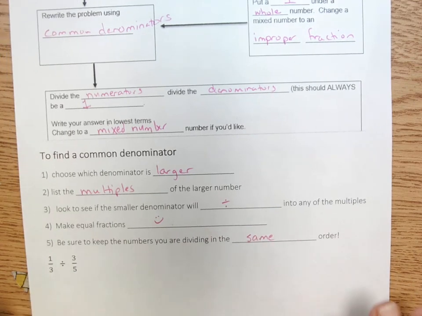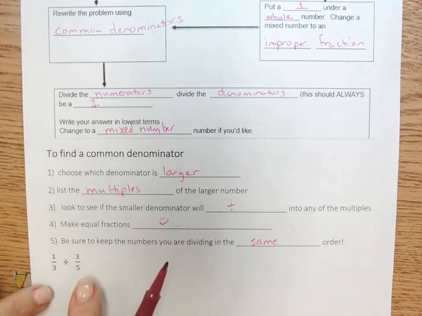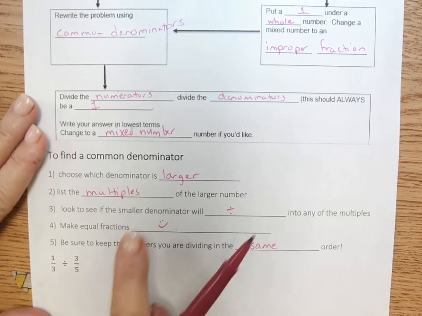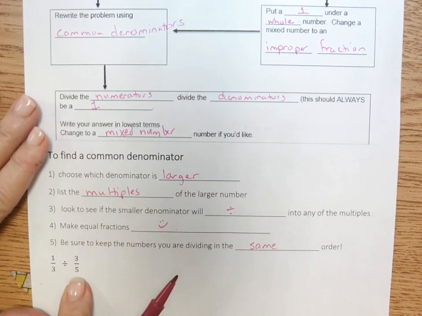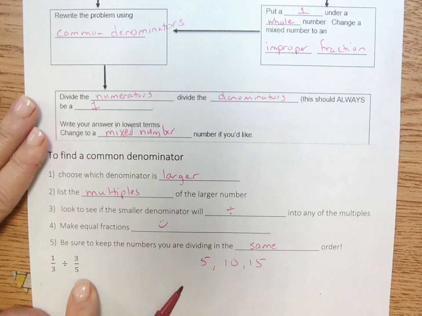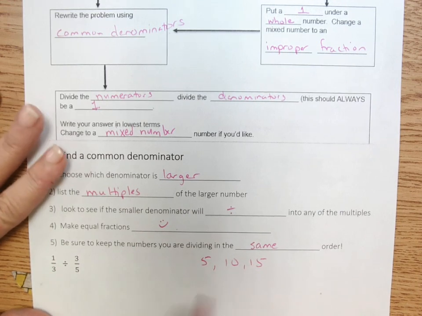So, first problem. Are both numbers fractions? Yes. Do they have common denominators? No. So I look at my denominators, which one's bigger? 5 is bigger. So I write the multiples of 5. Then I check to see if the 3 will divide in. So will 3 divide into 5? No. Will 3 divide into 10? No. Will 3 divide into 15? Yes. That's my common denominator.